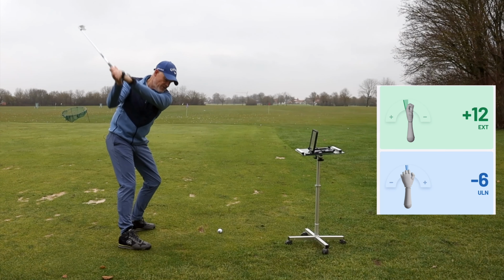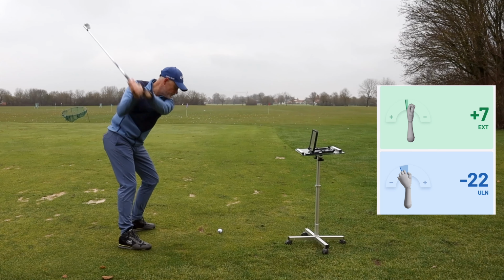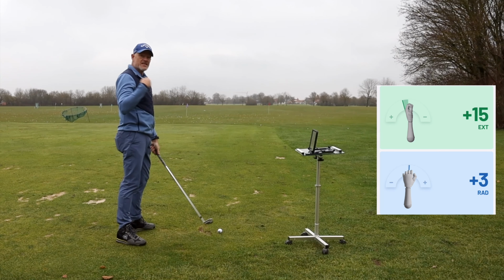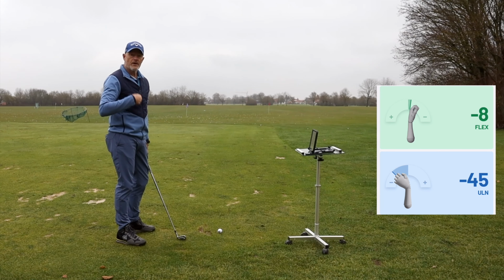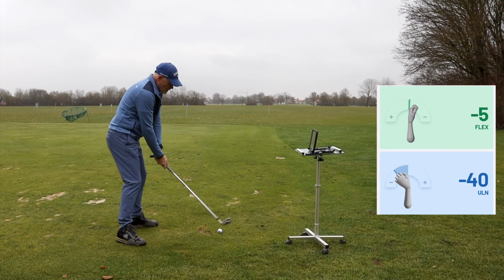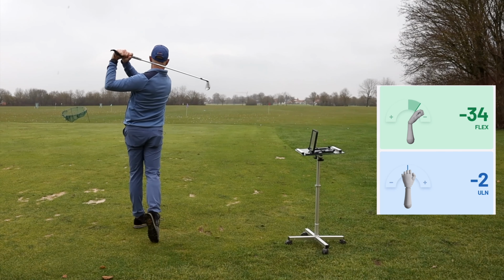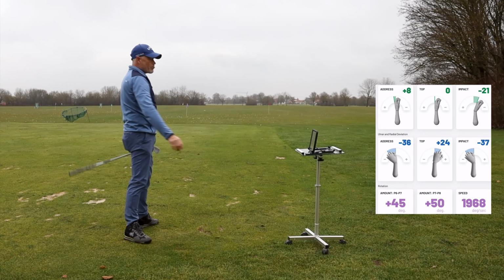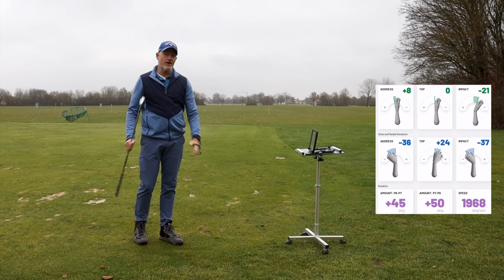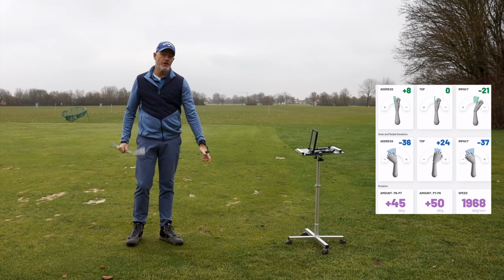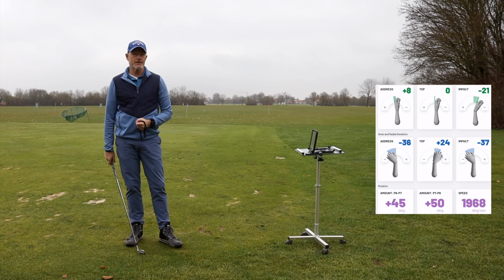So you're getting the feeling that it's doing the same thing with a club that it was doing without a club, and then put a ball in the way. And in no time whatsoever, you're going to get yourself some flexion going on at impact.